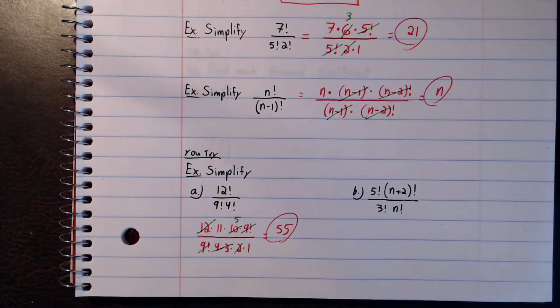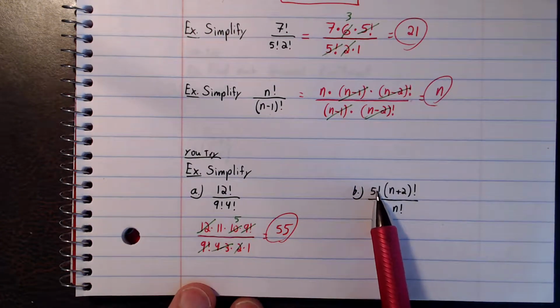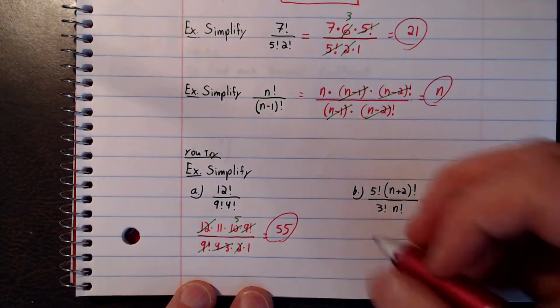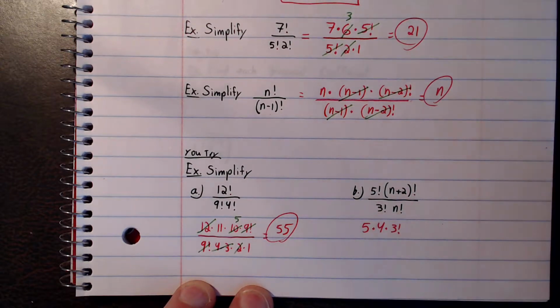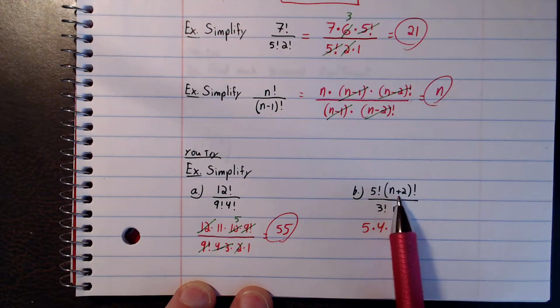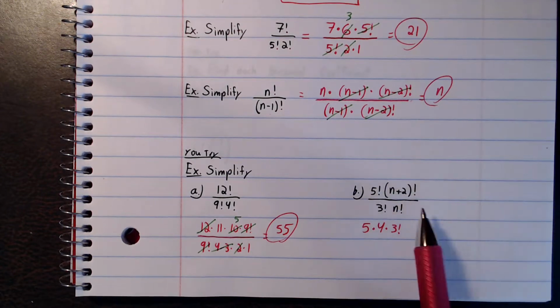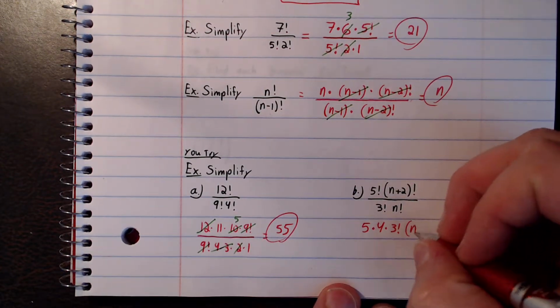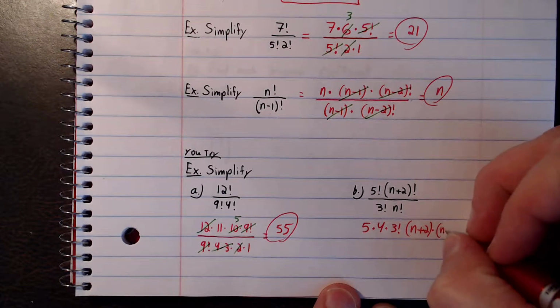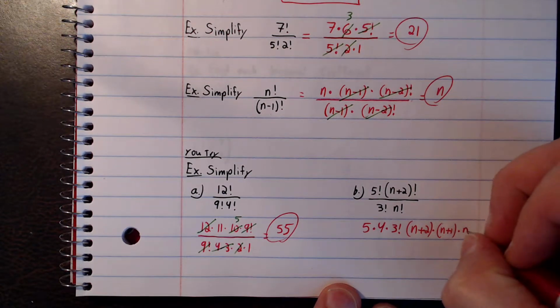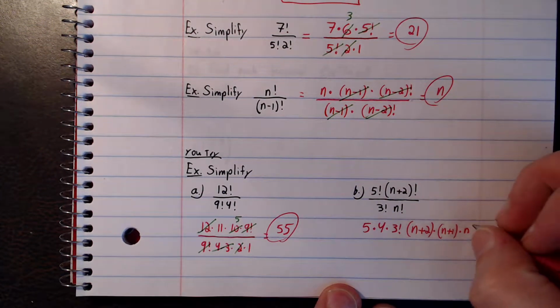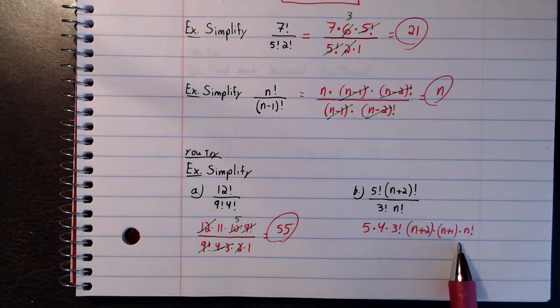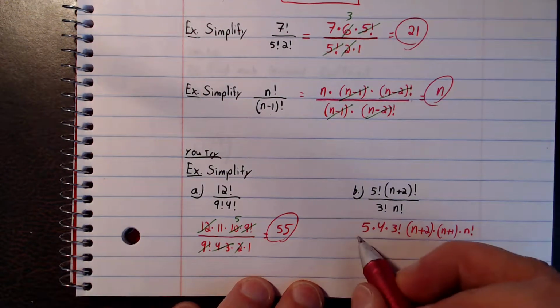Let's check out this other one that you had. I'm going to expand 5 factorial until I get to 3 factorial. So 5 times 4 times 3 factorial. I'm going to expand this, adding 1 less each time. So you've got n plus 2 times n plus 1 times plain old n. I'm going to stop there because I notice that I have a plain old n. That's where my factorial will go in, because remember, I'm doing all the numbers before n as well.